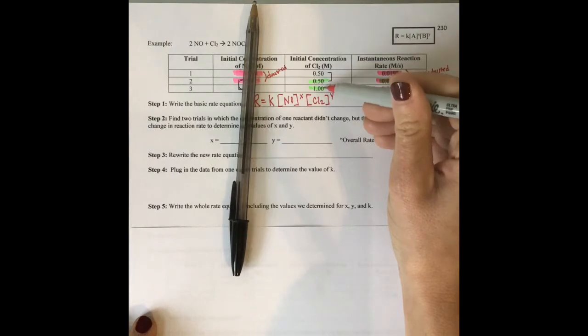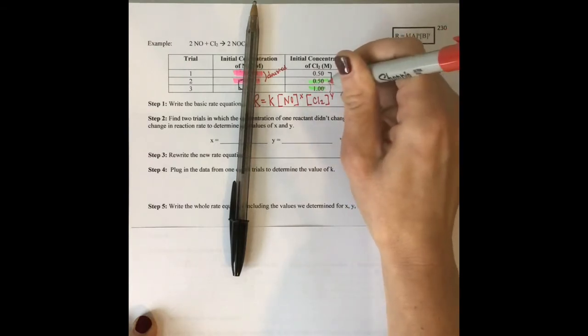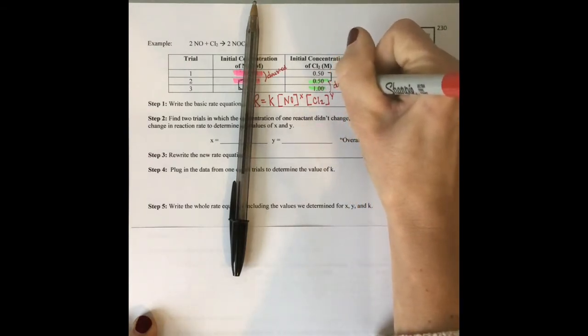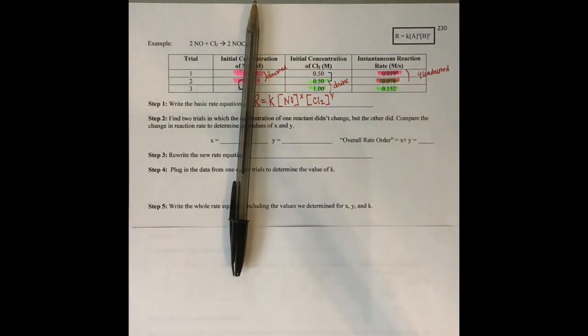Okay, so let's do the same thing. Ask yourself, what happened to the concentration of Cl2? Well, it was 0.5 and it went to 1. That's doubling. And what does it do here? It started at 0.076 and it went to 0.152.